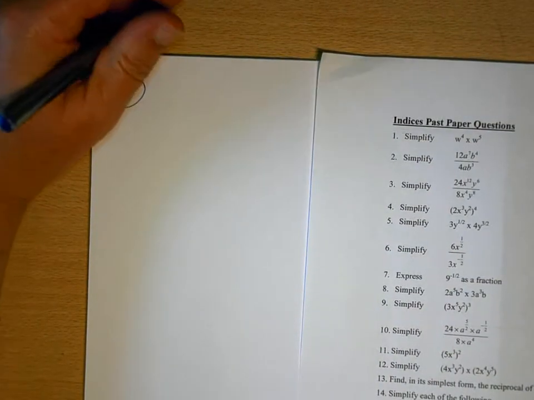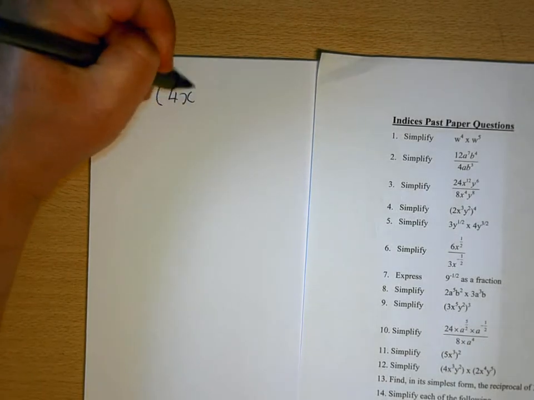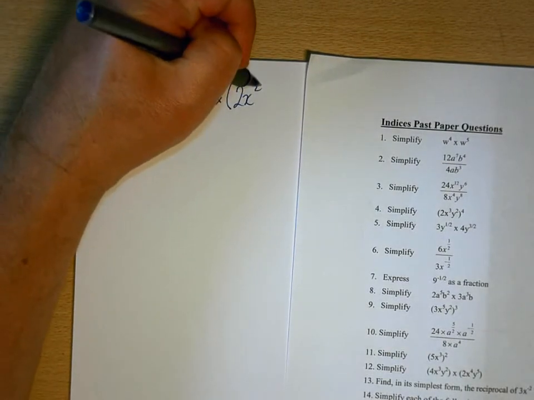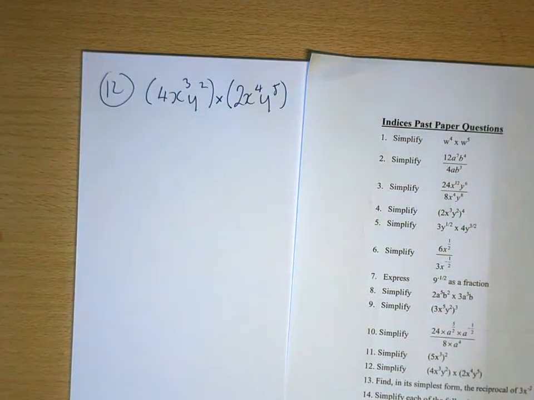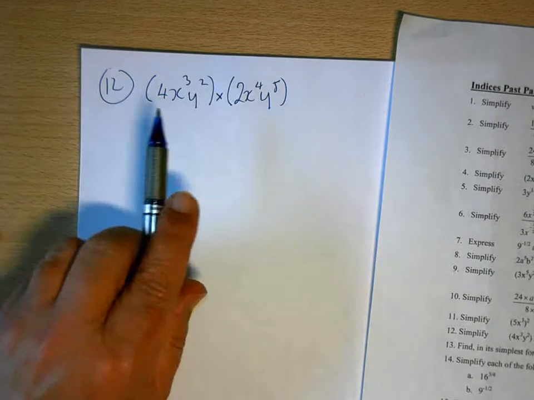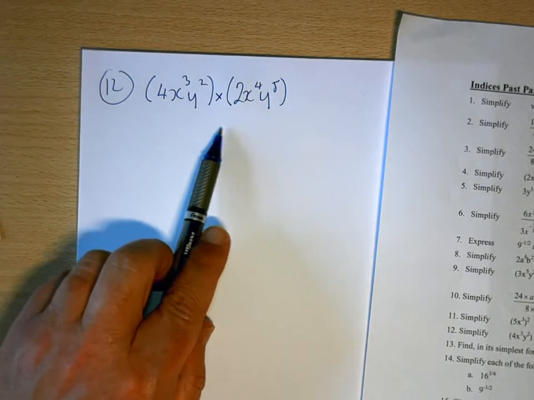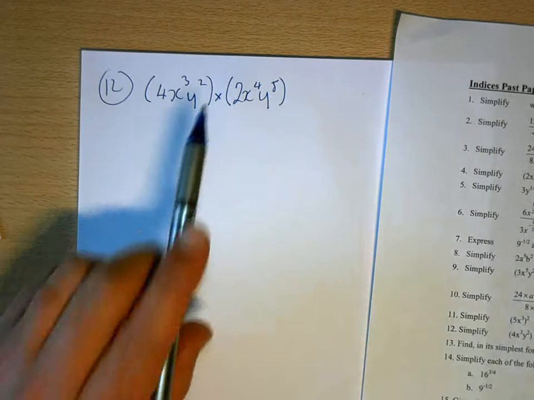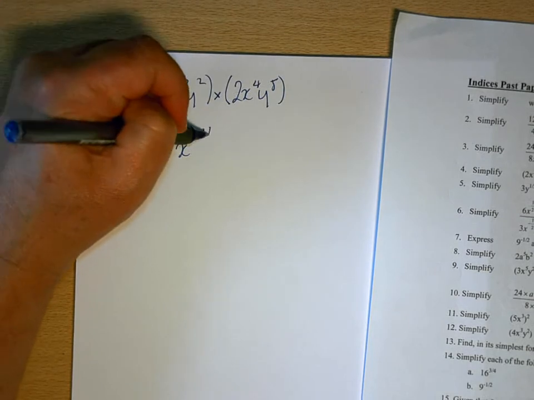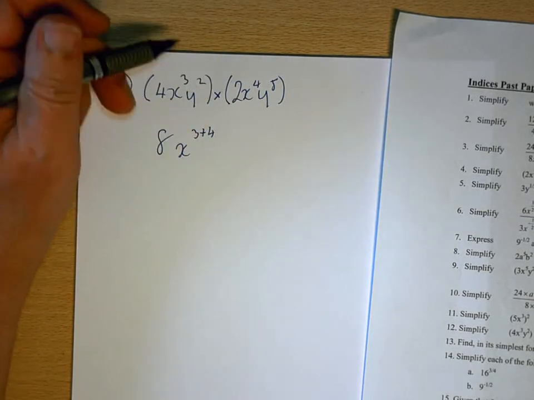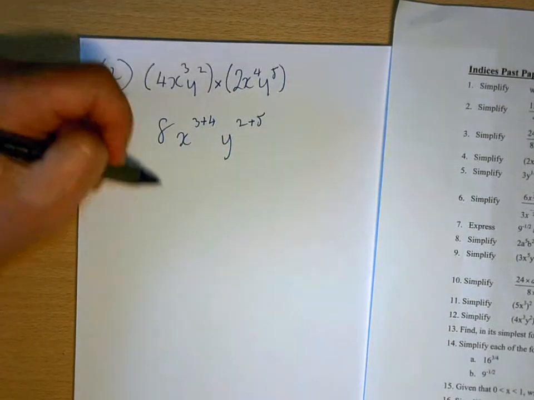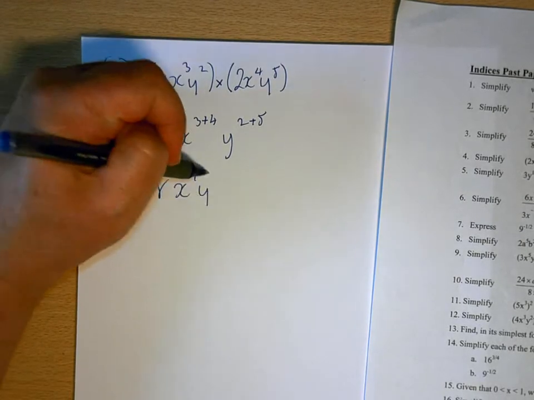Question 12. 4x cubed y squared times 2x to the 4 y to the 5. Okay, so we're multiplying. All the brackets are doing there are just separating the two terms that we're multiplying together. So what we're going to have is 4 times 2 is 8, x cubed plus 4, because we're multiplying, so we're going to add those powers, and then times y, 2 plus 5. 8x to the 7, y to the 7.